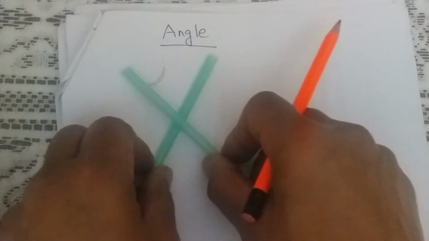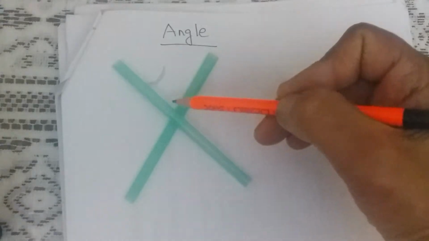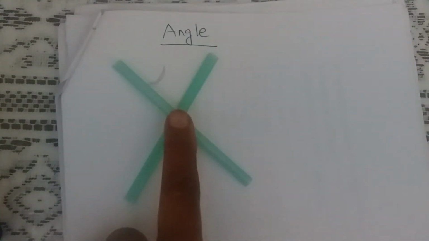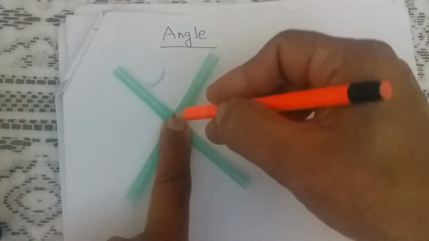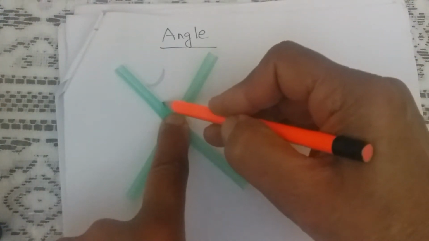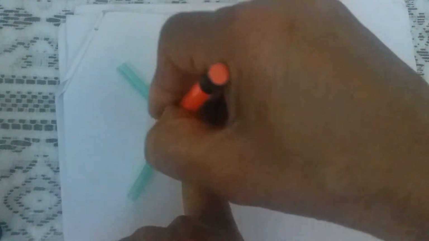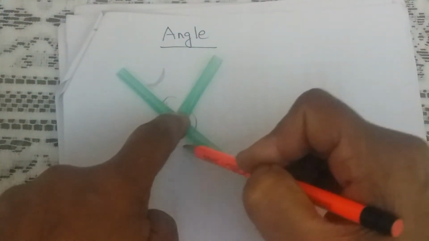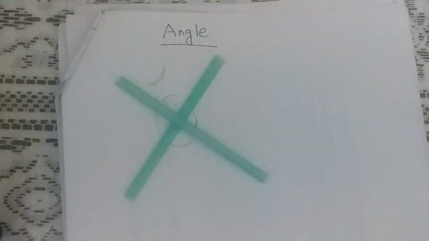Okay, suppose they cut like this, you get an angle? Yes, where they are meeting each other. Here the two line segments are meeting each other at this point. So where they meet at that point, angles are formed. Here one angle is formed, here one angle is formed, here an angle is formed, and here an angle is formed. So how many angles are formed there? 4 angles are formed when they meet like this.